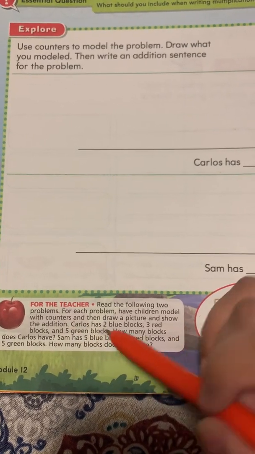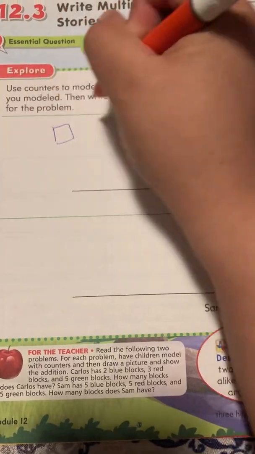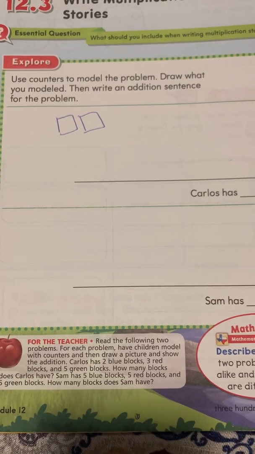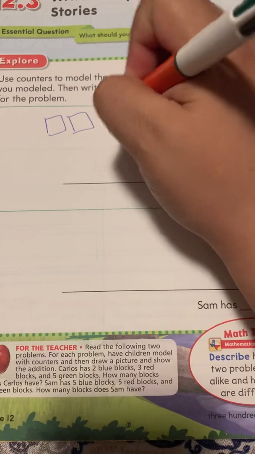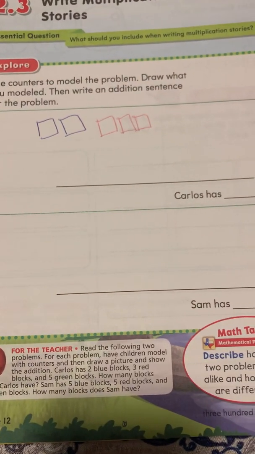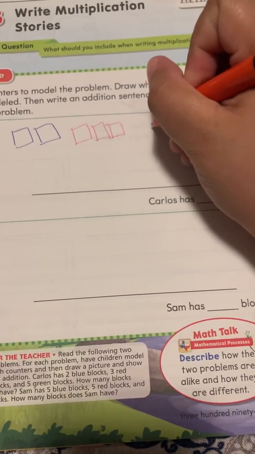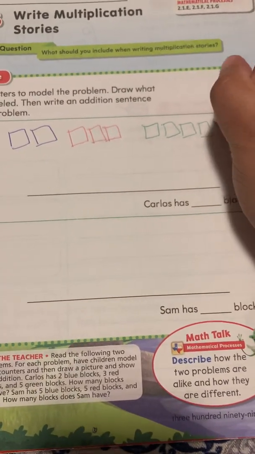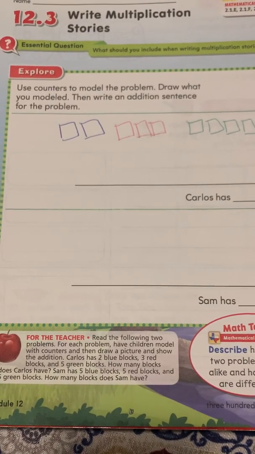It says Carlos has 2 blue blocks. So up here, I'm going to draw his 2 blue blocks. And then it says 3 red blocks. Here are the 3 red blocks. And then it says, and 5 green blocks. Here, 1, 2, 3, 4, 5. How many blocks does Carlos have?